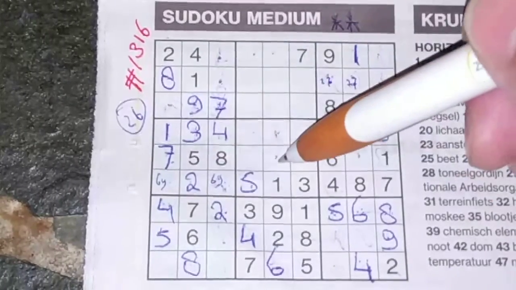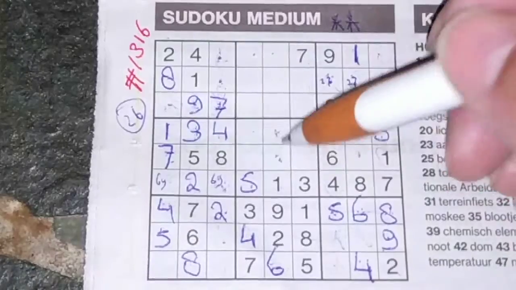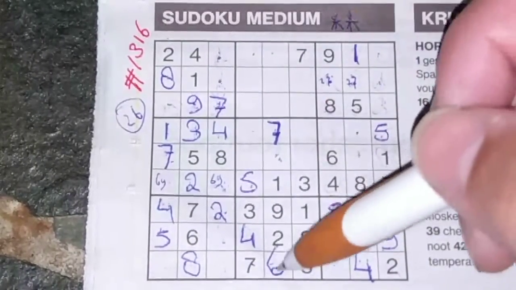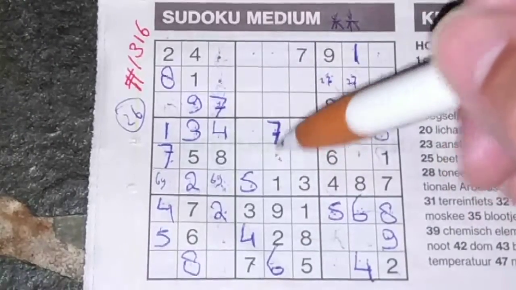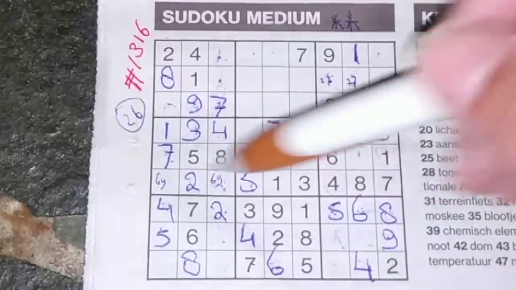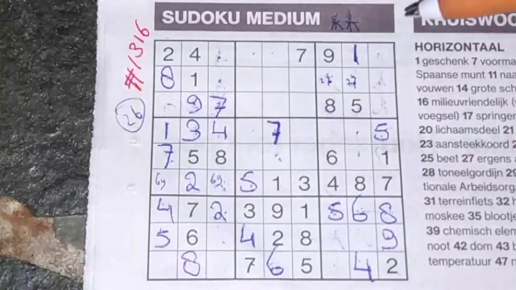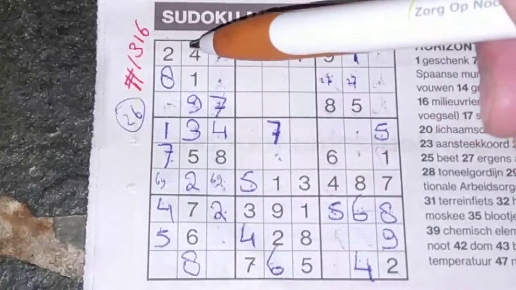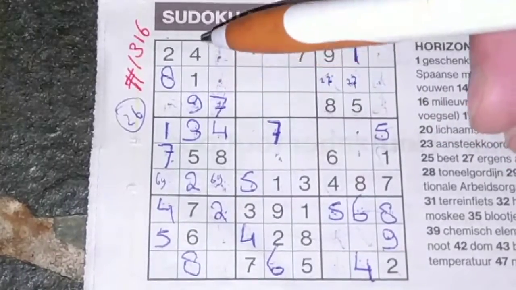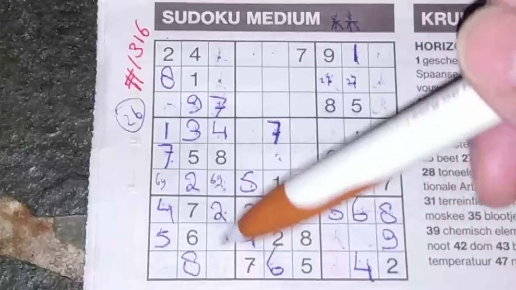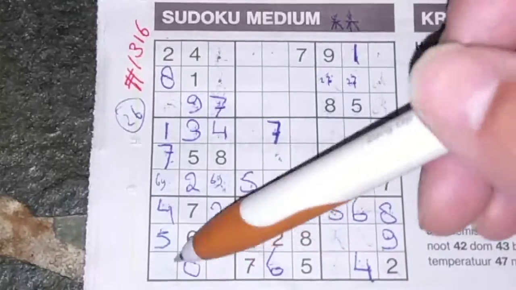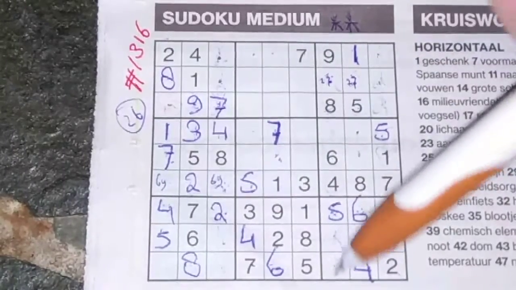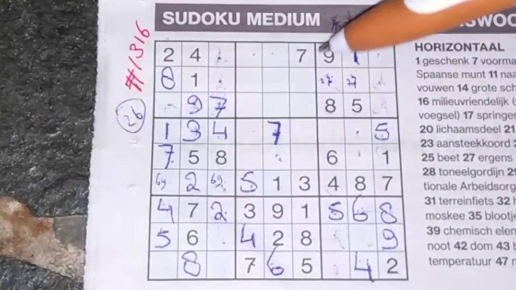Now I have a 7 here, so this cannot be a 7 anymore. So this should be the 7. 7 in this column, 7 in that column. So middle column, those 2 boxes. Could be a 7, we have a 7, so this should be the 7. 3, 1, 9. The 1 should be there. Alright.